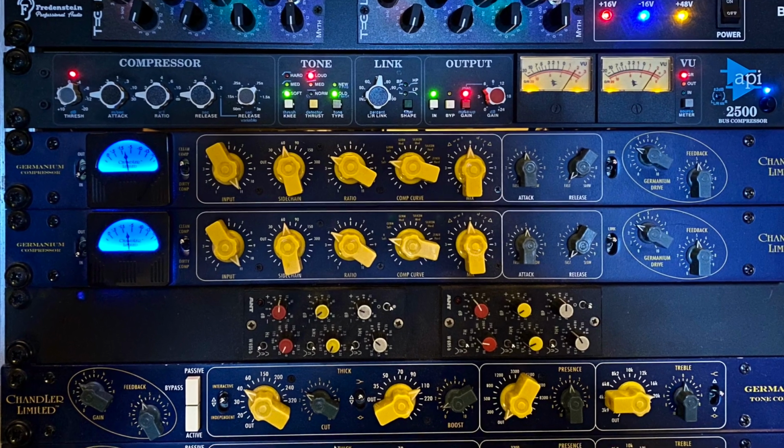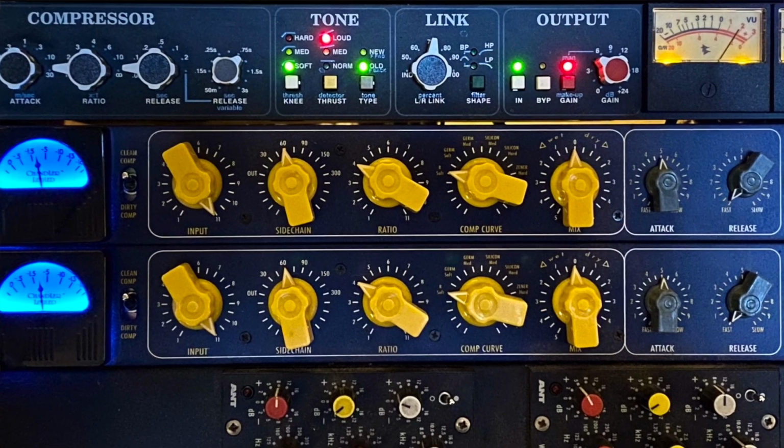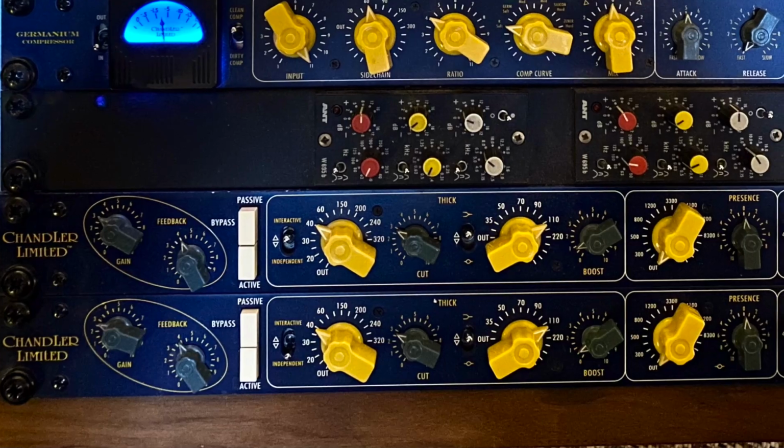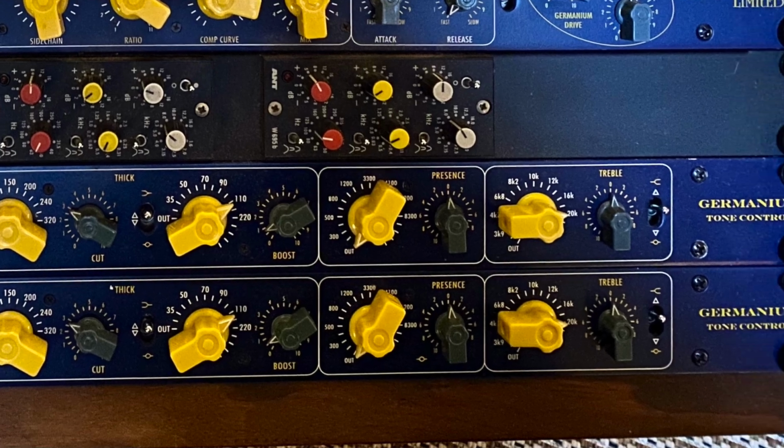In my hardware chain, I go first into a pair of Chandler Harmonium compressors, which add a lot of thickness and vibe to the sound. It's less about compression, but more about all the transformers and the germanium transistors that are built in that just give some color.